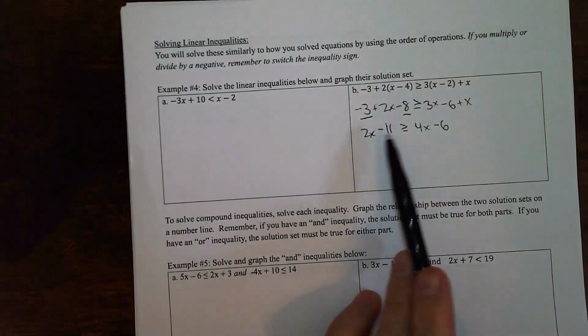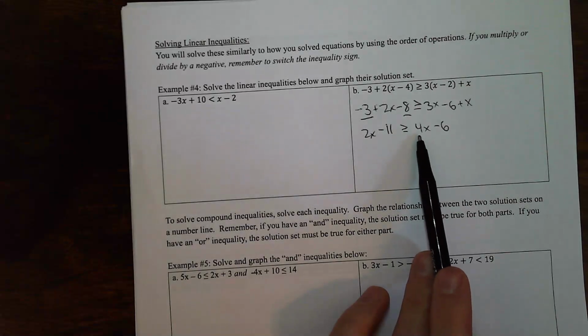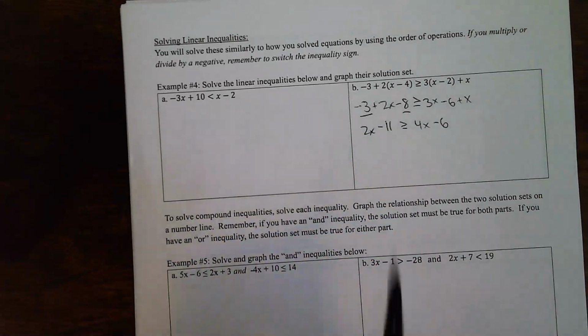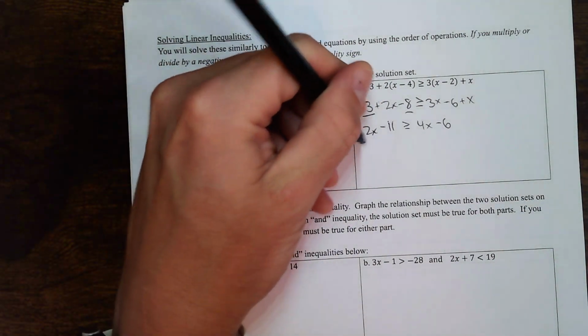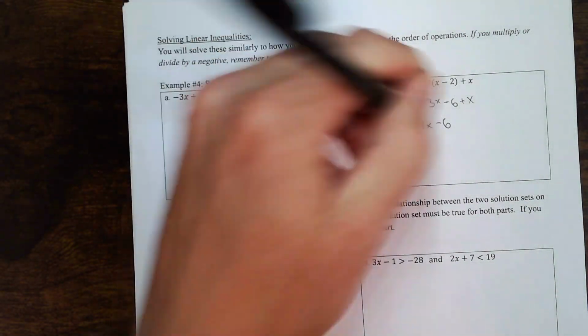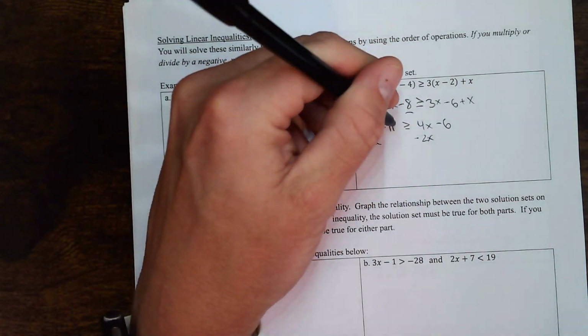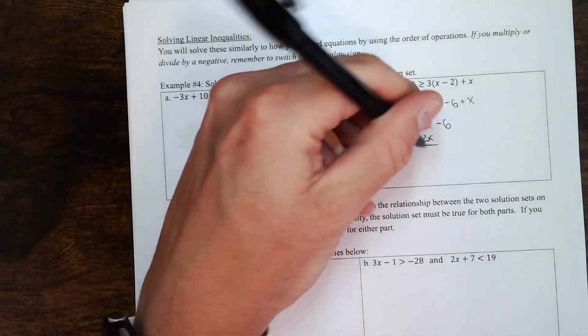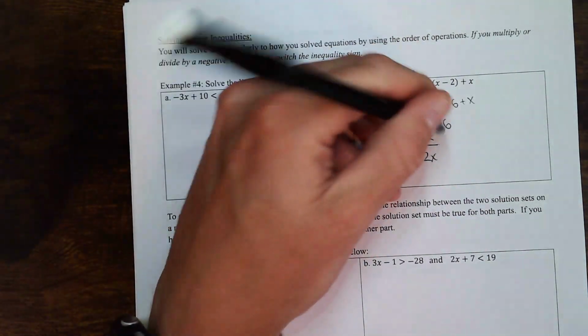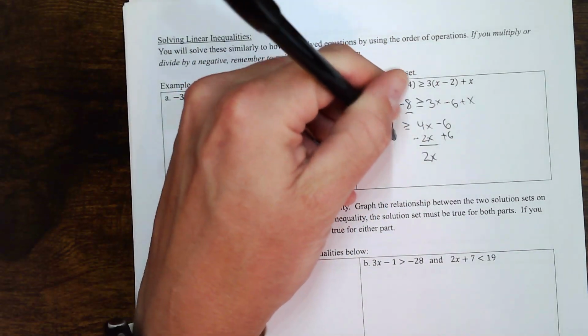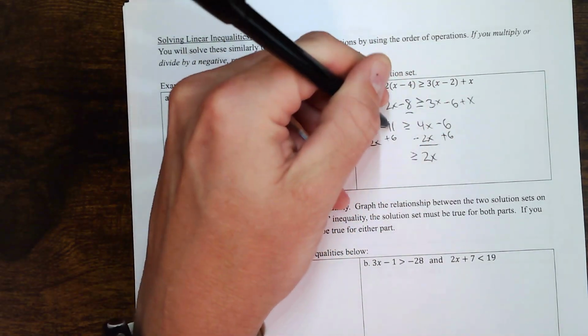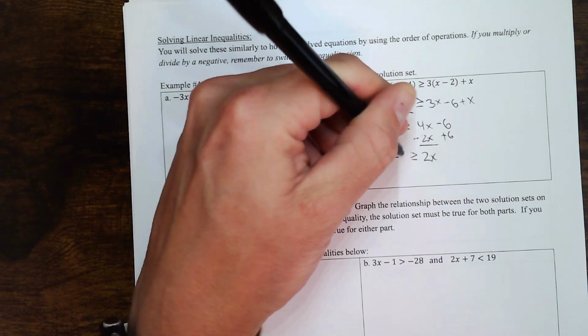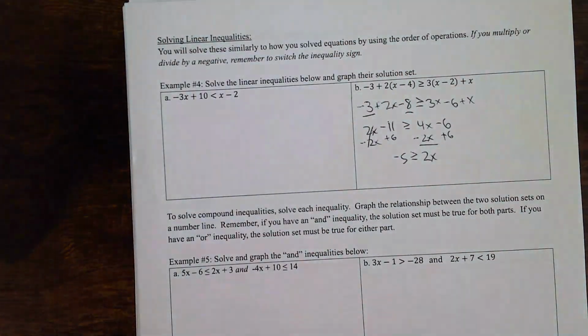I would move the variables to where the higher coefficient is, so I would move 2x over here. How do I move 2x? 2x is actually being added to the expression over here on the left, so I'm going to subtract 2x. Then the x's are going to be over here on the right. I need to move the numbers to the left. So negative 11 plus 6 is negative 5.